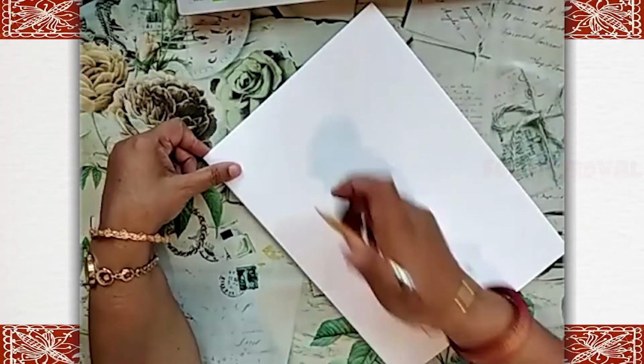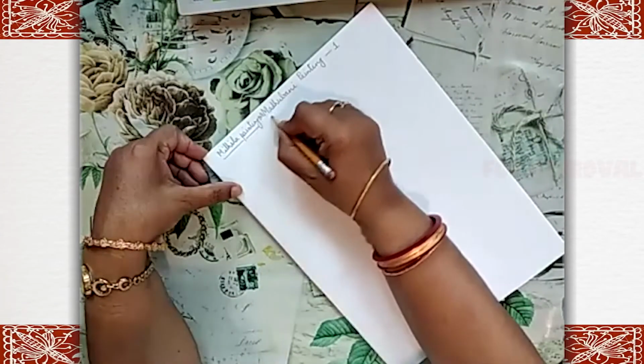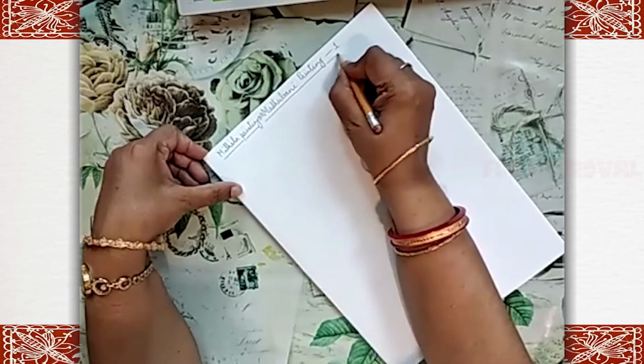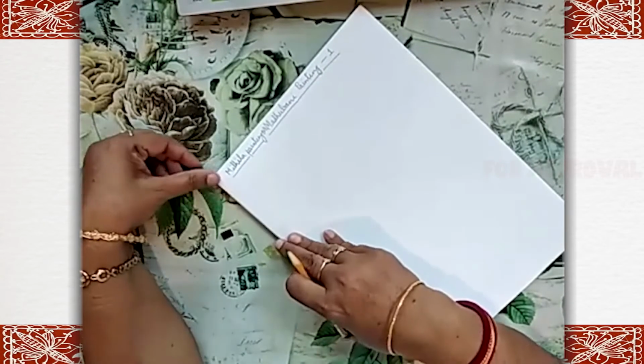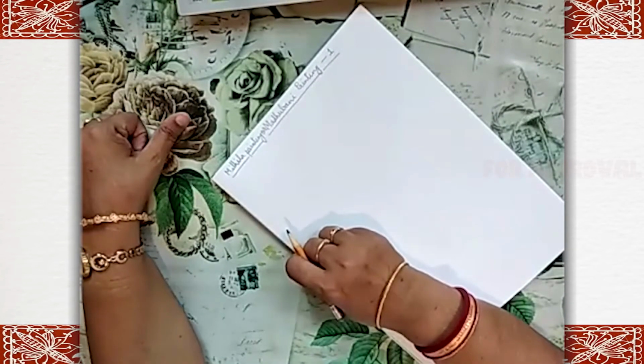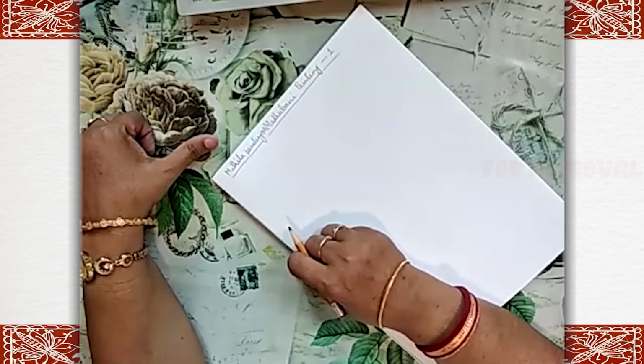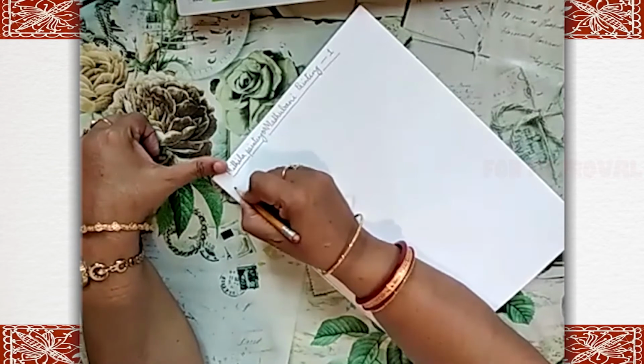Namaskar. We are going to learn Basics of Madhubani today. So let's start Madhubani painting or Mithila painting. Now let's see what is Madhubani painting. Madhubani painting is a special style of art.